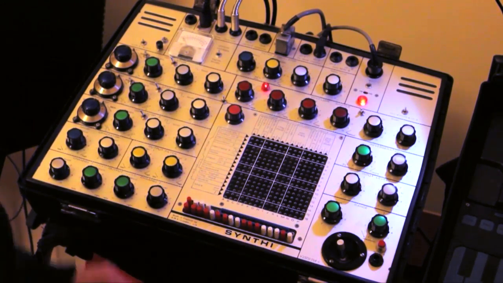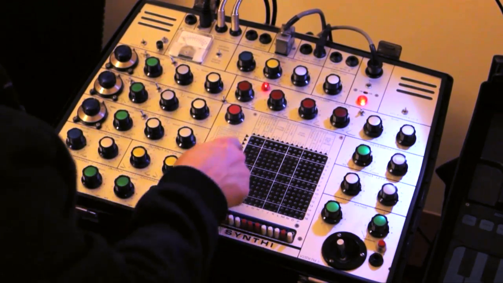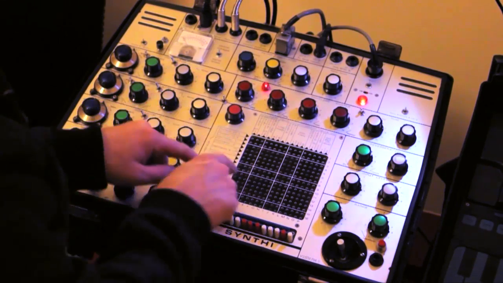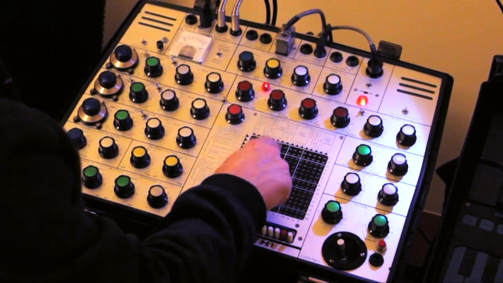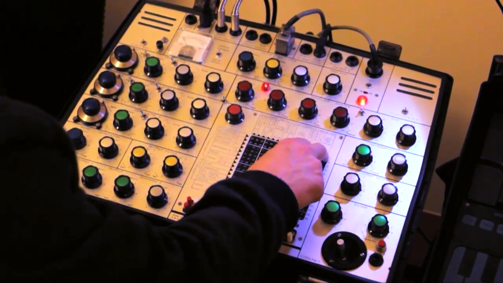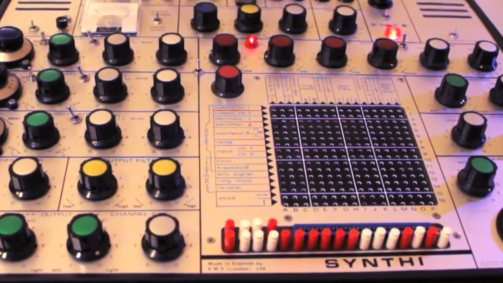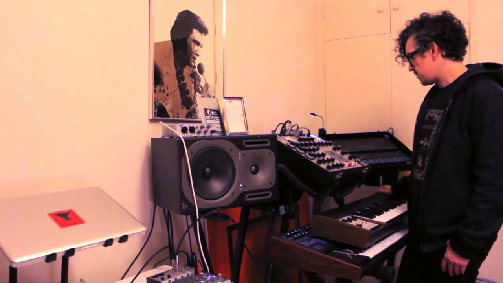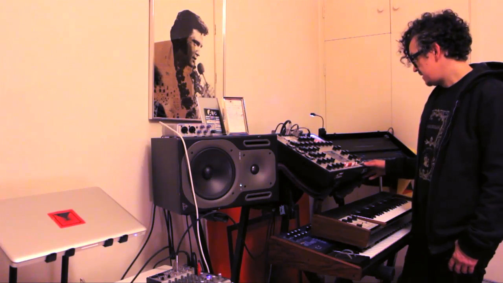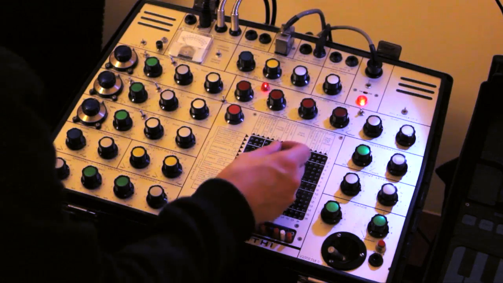So you can take audio signals from, let's say, the output being represented by the left side to an input being either audio input or control input represented by the horizontal axis, and you can just keep going around and around. Okay, so what we're going to do now is build a simple patch using the patch matrix. Let's see what happens.